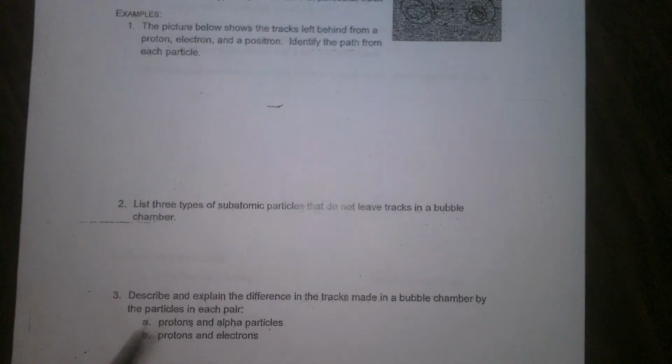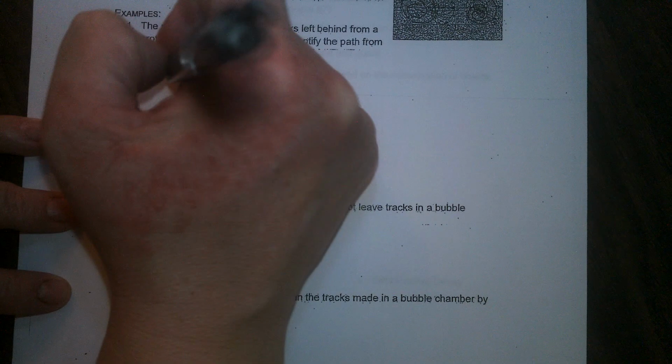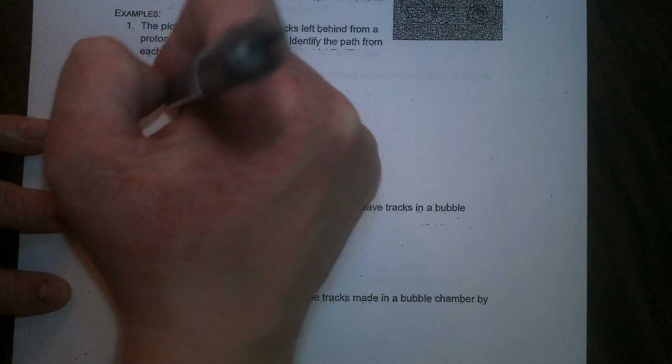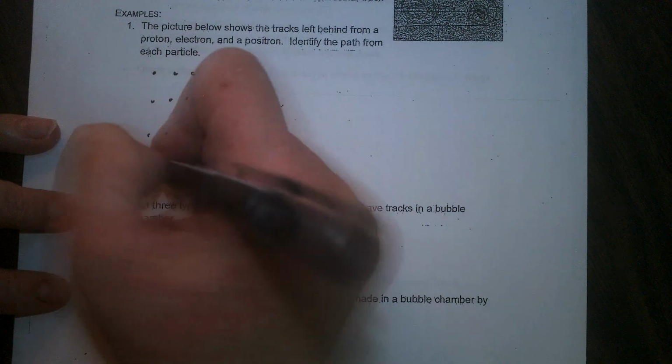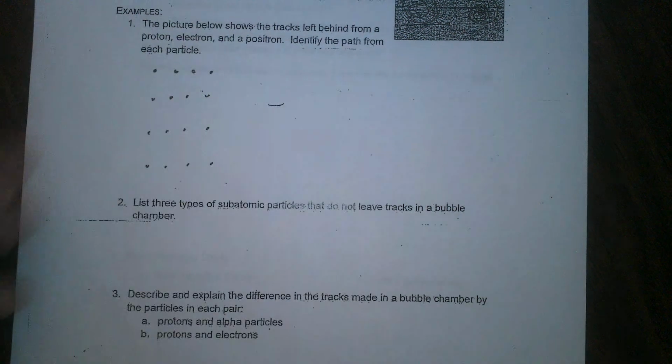So let's just look at these pictures. If we had a scenario where we had our magnetic field going in, which direction?